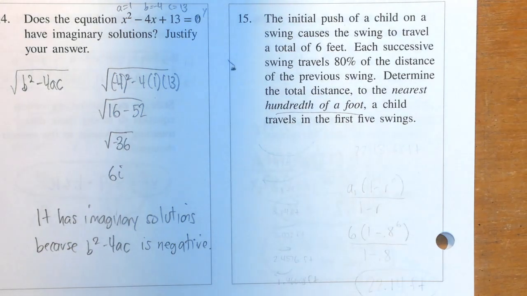Question 15. The initial push of a child on a swing causes a swing to travel a total of 6 feet. Each successive swing travels 80% of the distance of the previous swing. Determine the total distance to the nearest hundredth of a foot a child travels in the first 5 swings.